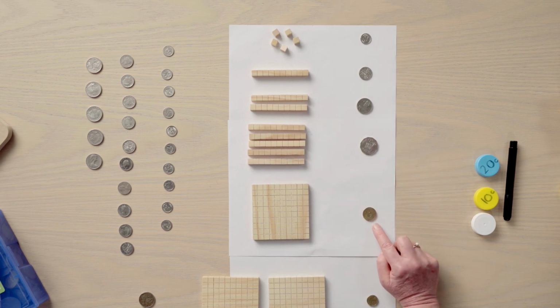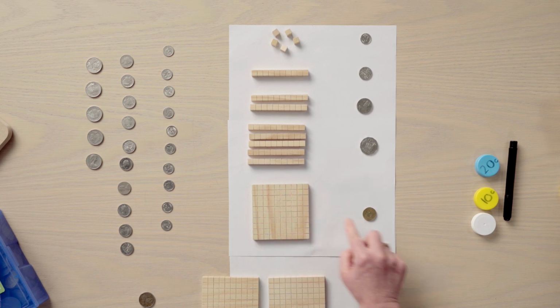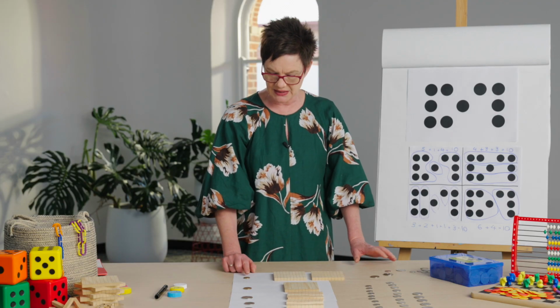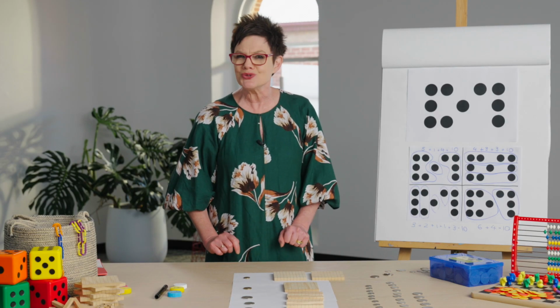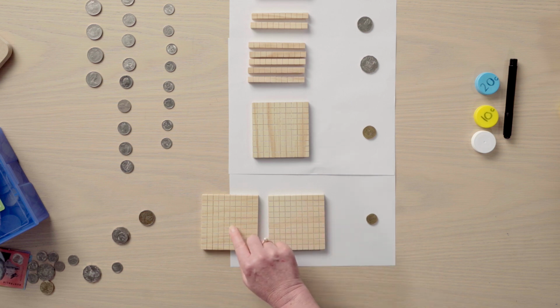Let's look at the $1. Remember, $1 is 100 cents, and that's what it would look like. 100 cents makes $1. Okay, and the last one here, our tiny little $2 coin, which we know has the greatest value when we're looking at these coins, is worth 200 cents. I hope that helps you understand the value of our coins.